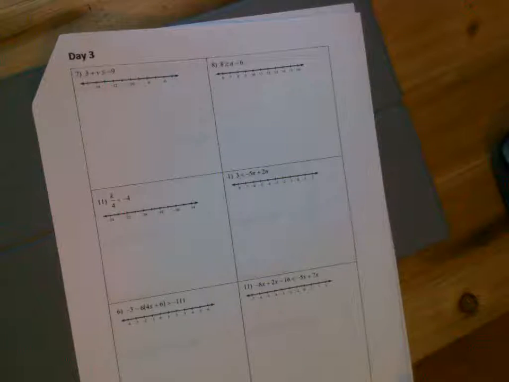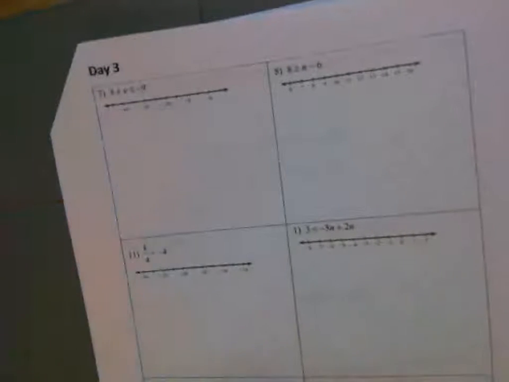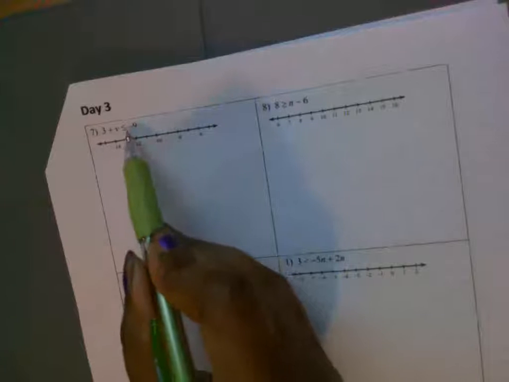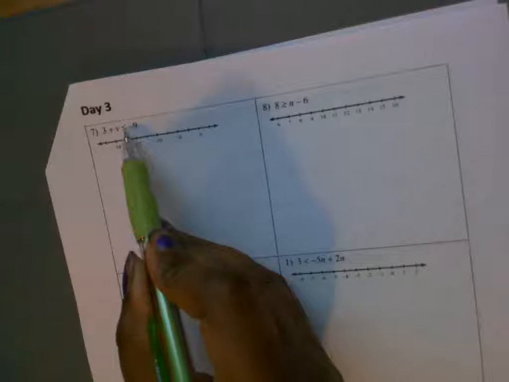This is day 3's independent practice. I'm going to try to zoom in a little bit. This is day 3, independent practice. All right. So the first thing that we need to know is that notice that these are not equations. The equal sign has been replaced with an inequality.